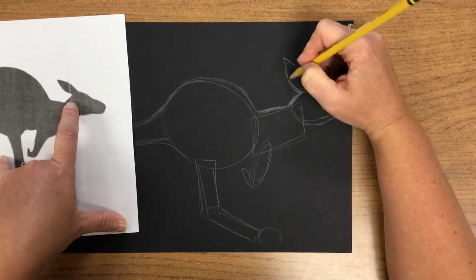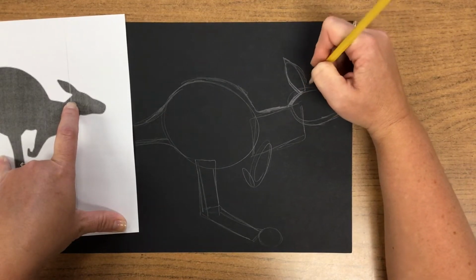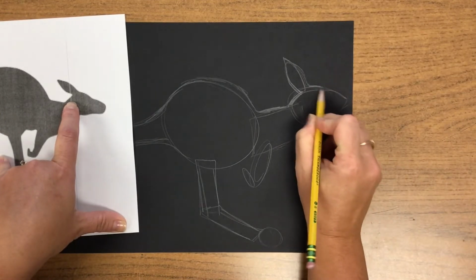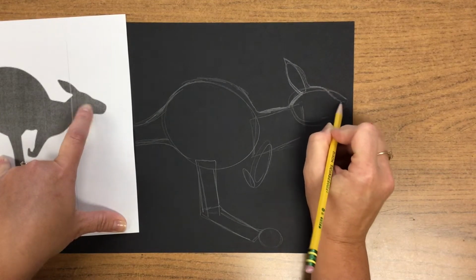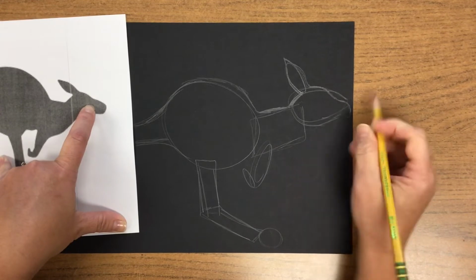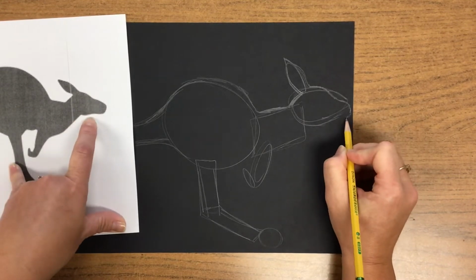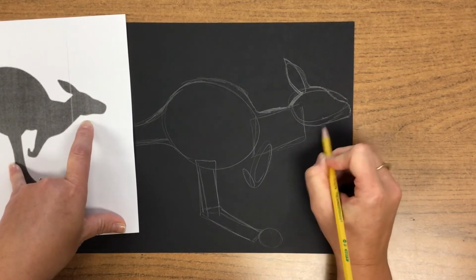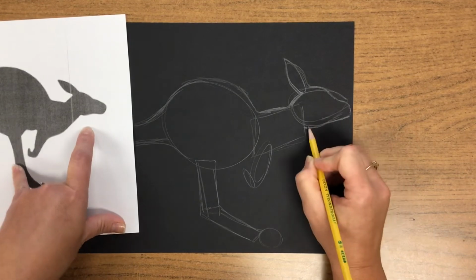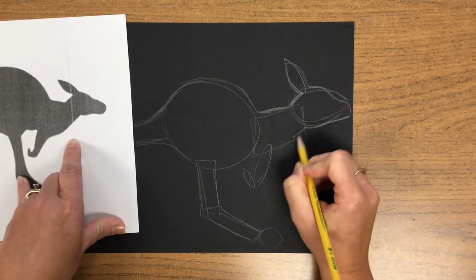So instead of just an oval for an ear, he has kind of a pointy ear. He has some bumps on his head. He has a rounded nose instead of a pointy nose like my teardrop shape. And I'm just taking my time and following along, drawing in my contour line.